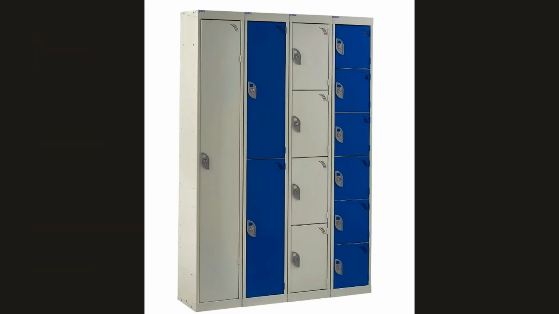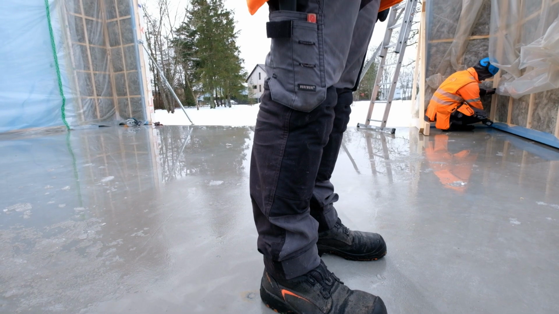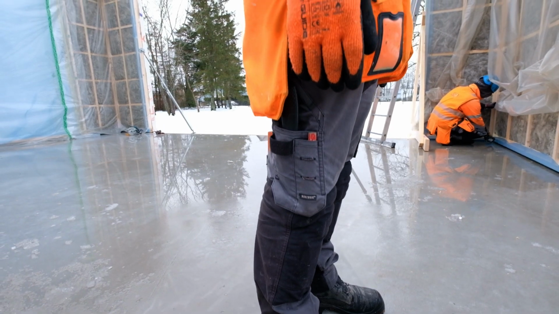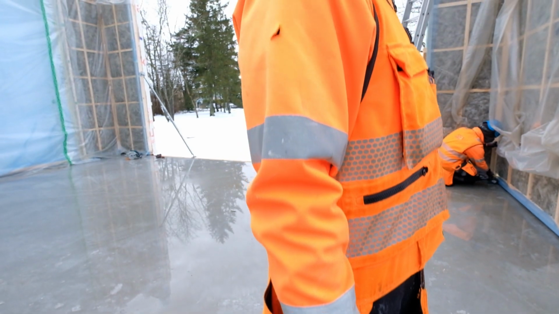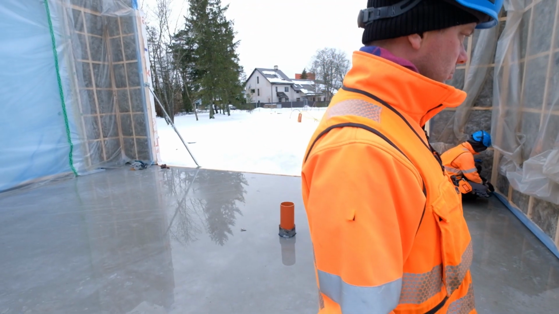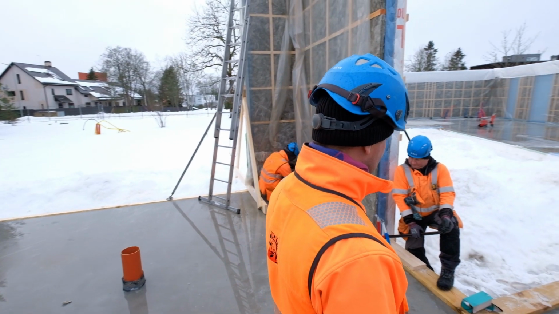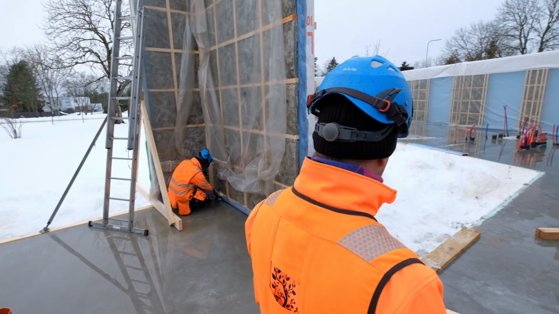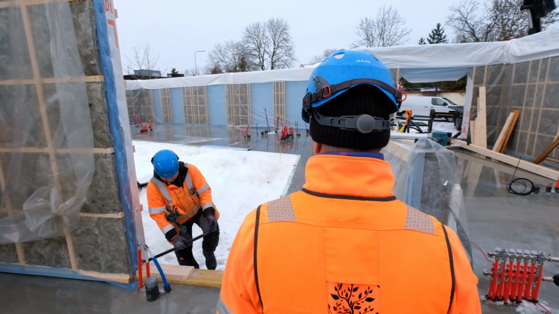Employers are also obligated to provide each worker with a personal locker for storing work clothes and personal things, and to keep a record of the issuance of protective equipment. Workers' protective equipment is intended for personal use only. Failure to wear personal equipment is considered a serious violation of occupational safety requirements. Work clothes and personal protective equipment are issued against a signature and must be returned when leaving the job.